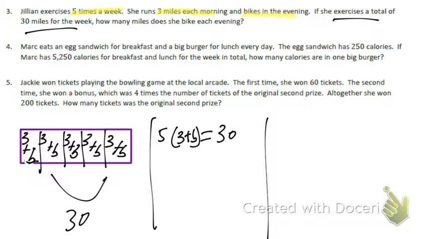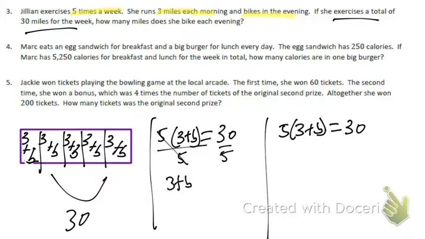And when we have an equation like this where there's parentheses, we can solve it 2 different ways, right? If that comes up on the quiz, you might have to solve it 2 different ways also. So be ready to do it both ways. First way is I can get rid of that 5 first. Divide both sides by 5. I got 3 plus b equals 6. Subtract both sides by 3. And I get b equals 3.